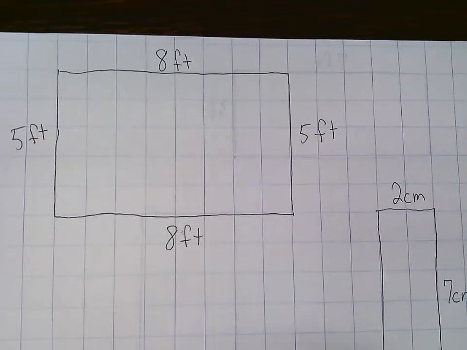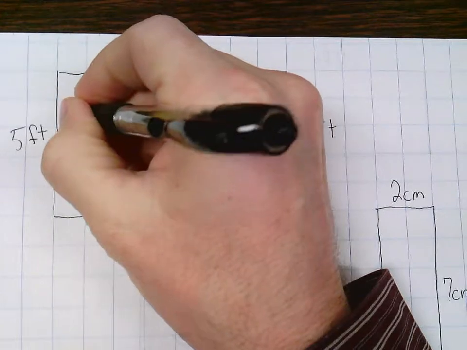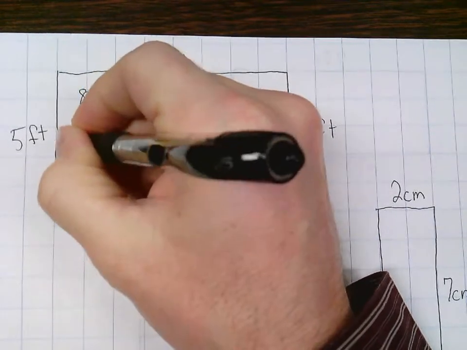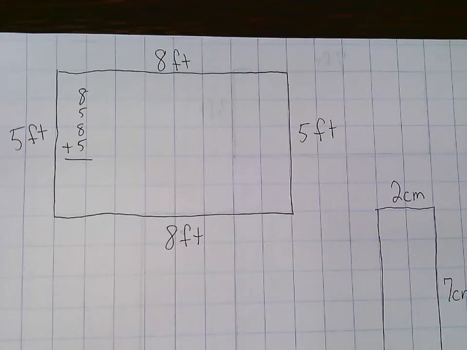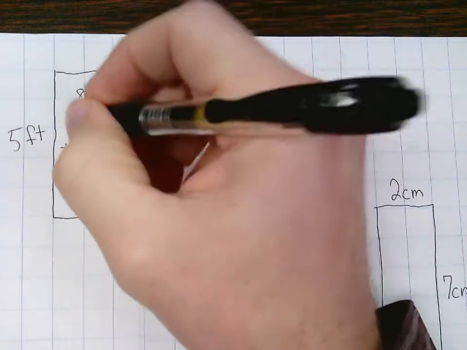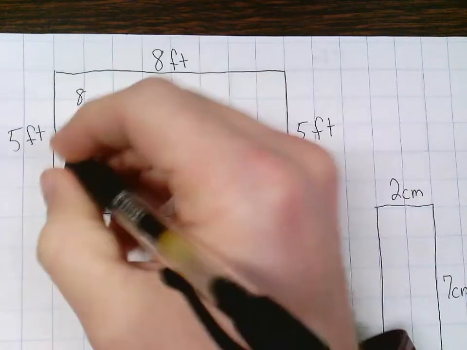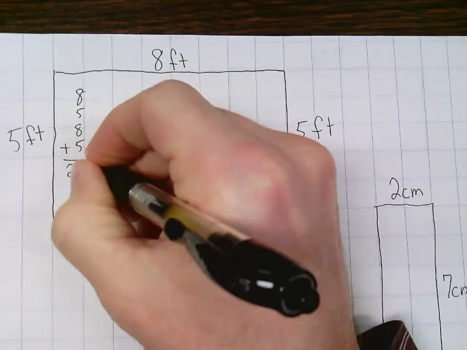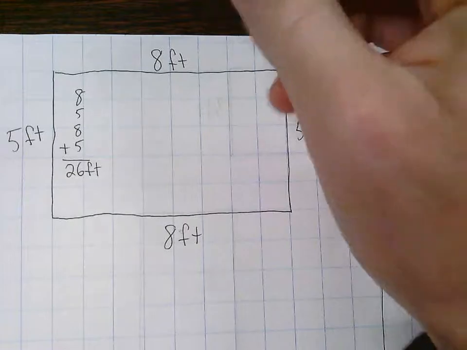All I need to do is add all the sides together. And it really doesn't matter how you do it. You can take 8 plus 5 plus 8 plus 5, and you can add it up like that. And 8 plus 5 is 13, plus 8 is 21, plus 5 is 26 feet. Or you can do it a little bit differently, or you can add two sides at a time.